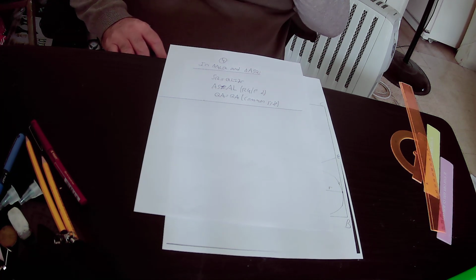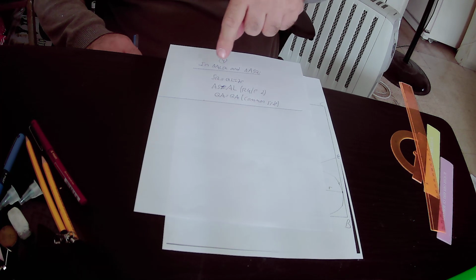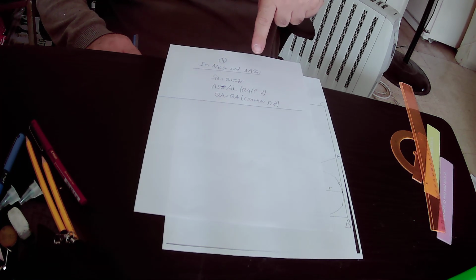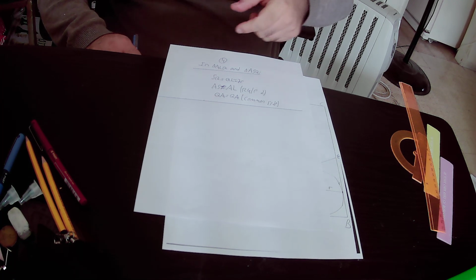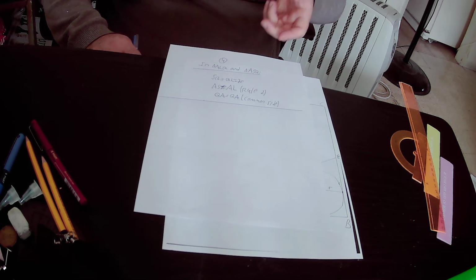So we actually prove that the three sides of the right triangle ALQ are correspondingly equal to the three sides of the triangle ASQ. Therefore, we proved that those two triangles can go into each other according to side rule.